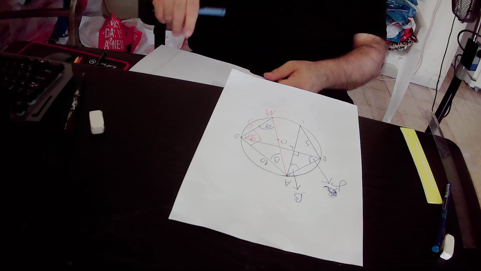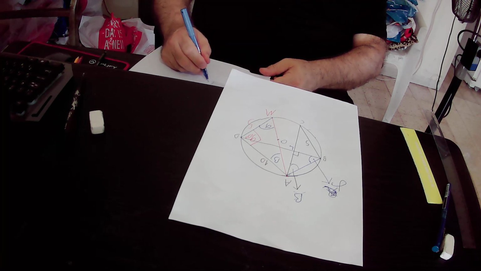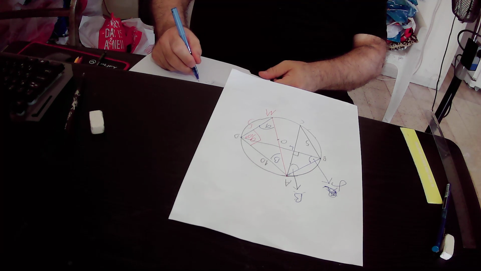Or in terms of numbers, we can write that the radius of the circle equals 5.59 units.